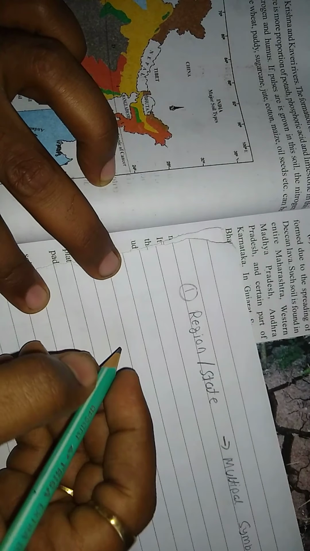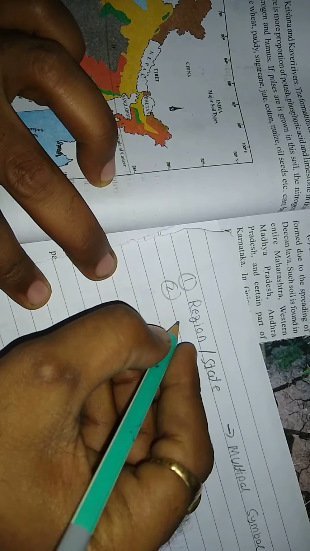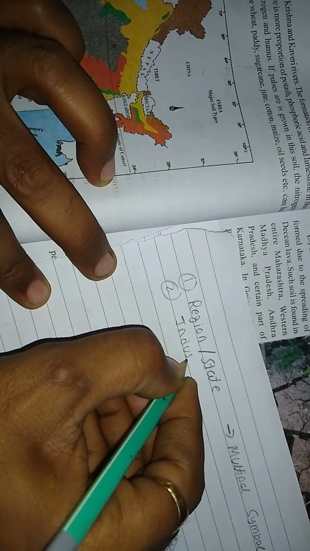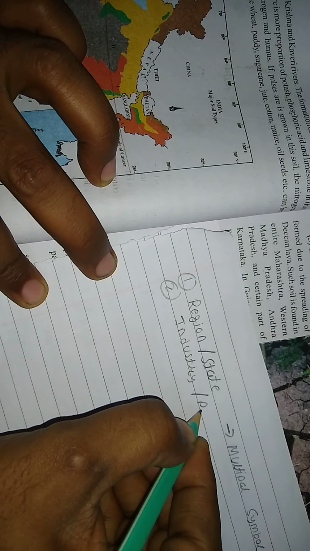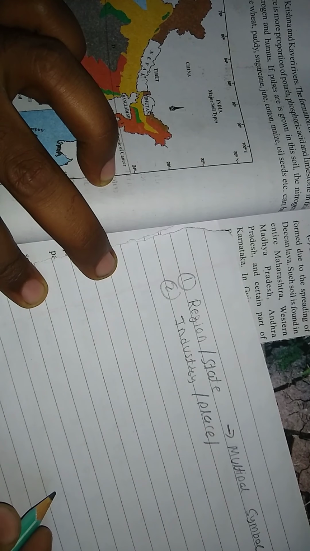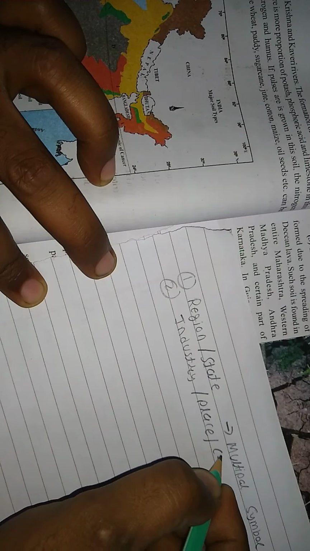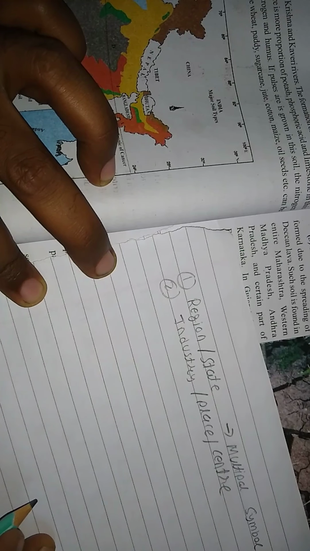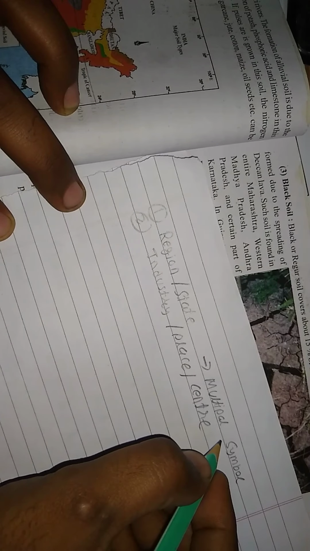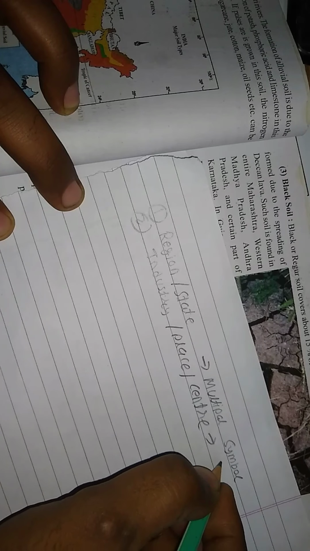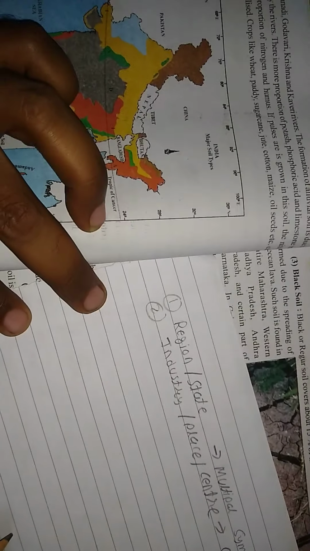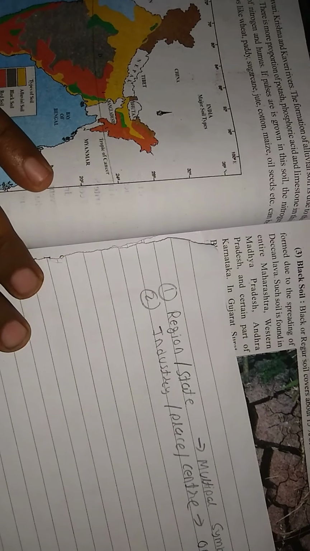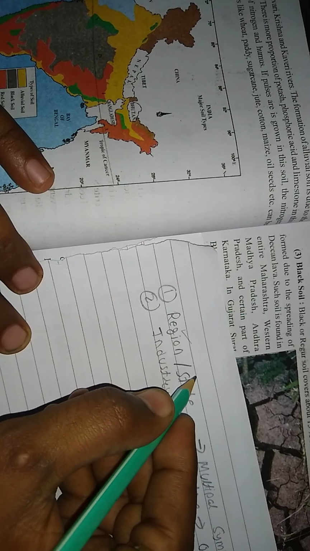Alright, and if it is asked about an industry or a place or a center, then you have to go for only one symbol. For example, soil, crop, okay, they are available with region and state, so you have to go with multiple symbols.